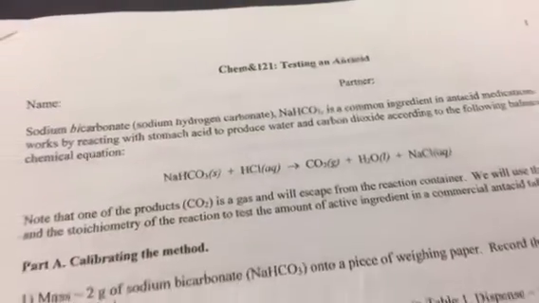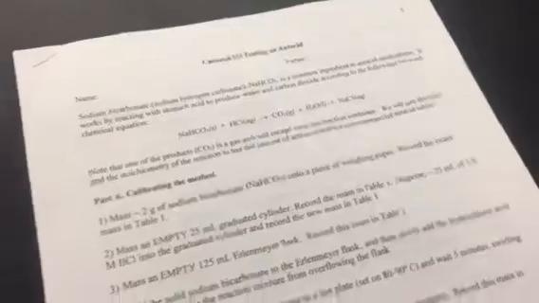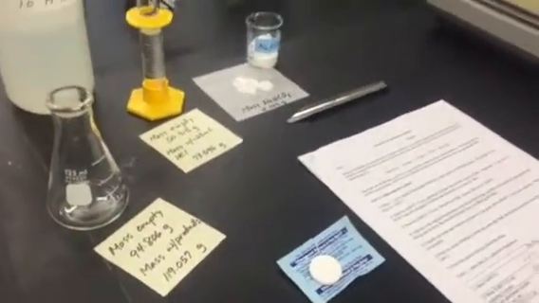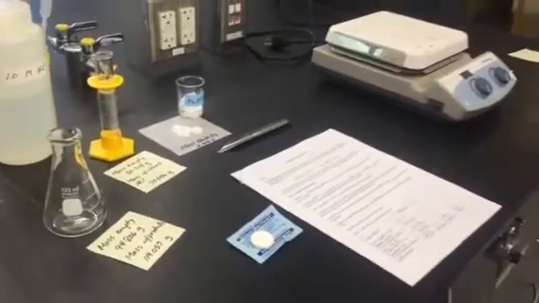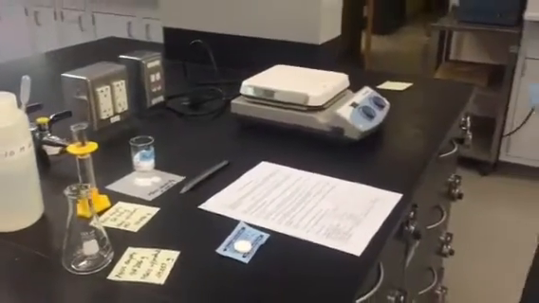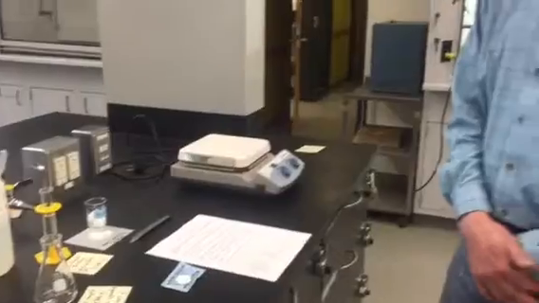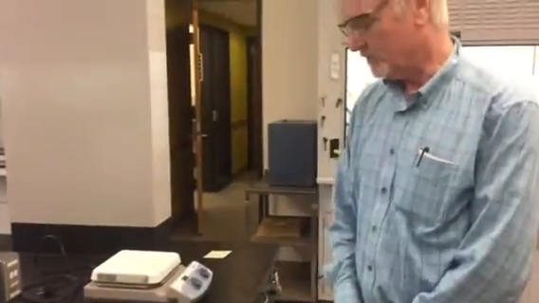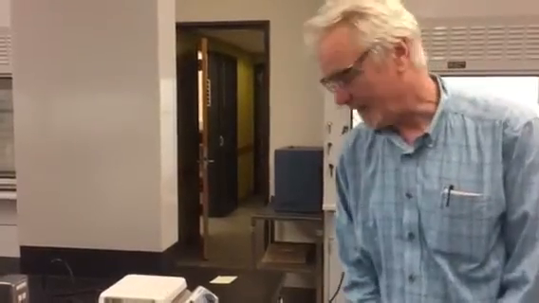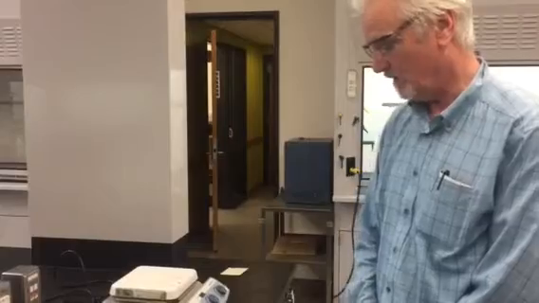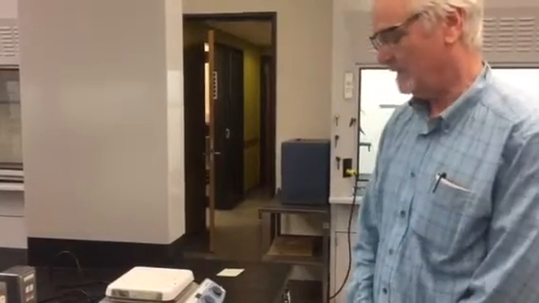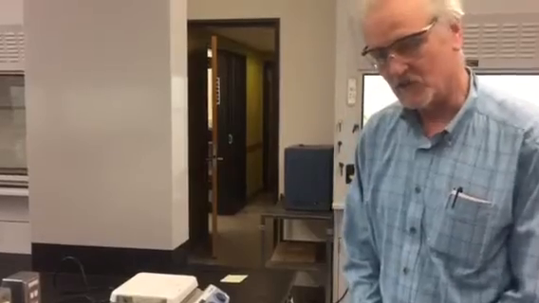Lab 5 is called Testing an Antacid, and it is a lab that's going to explore stoichiometry, the quantitative study of chemical reactions. And we're going to use a fairly common reaction where we're going to react sodium bicarbonate with an acid to produce a double replacement, and one of the compounds that's made decomposes rapidly into carbon dioxide and water. And we're going to use that decomposition in order to try and evaluate how well the reaction worked.